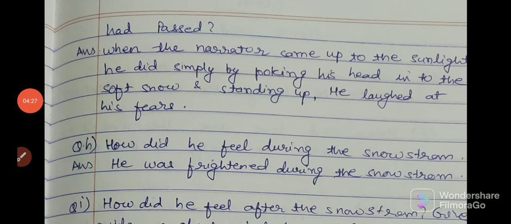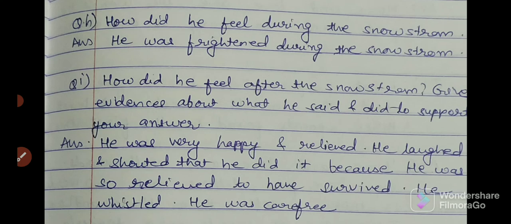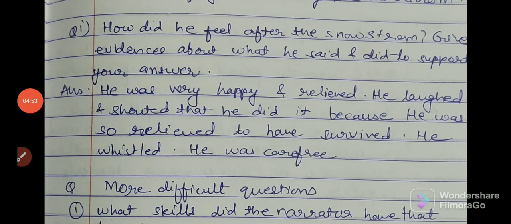How did he feel during the snowstorm? He was frightened during the snowstorm. How did he feel after the snowstorm? Give evidence about what he said and did to support your answer. He was very happy and relieved. He laughed and shouted because he was so relieved to have survived. And he whistled. He was carefree.